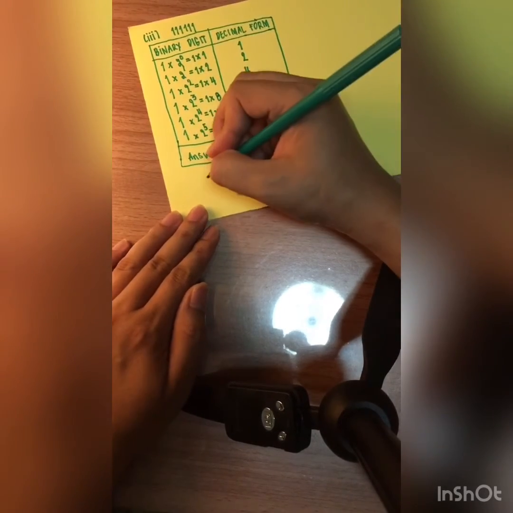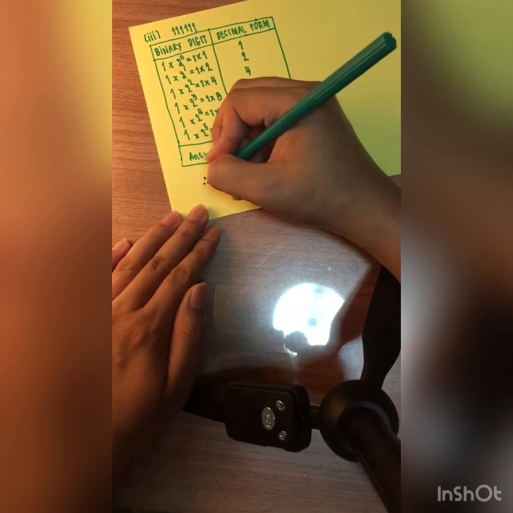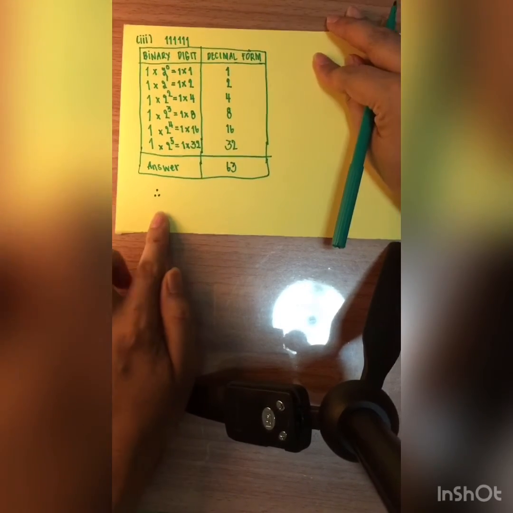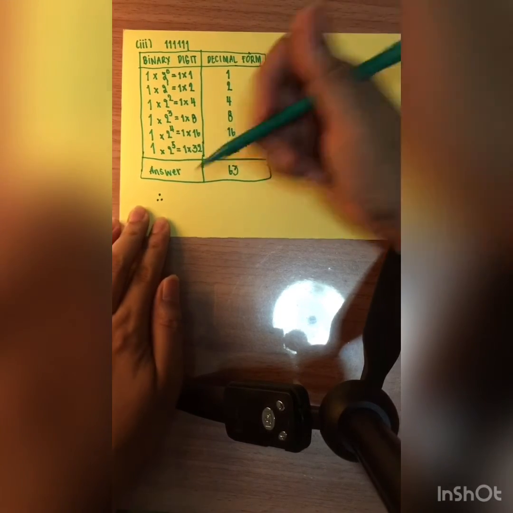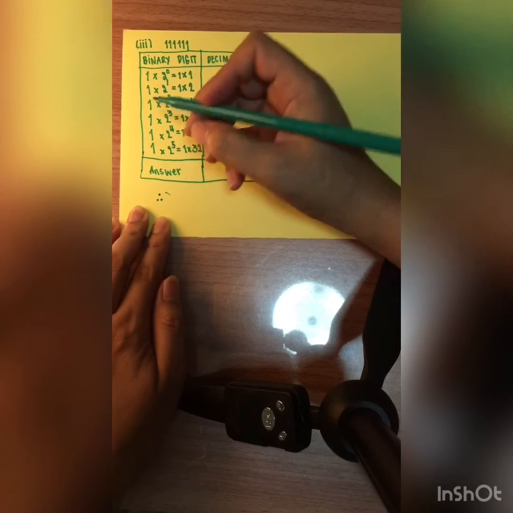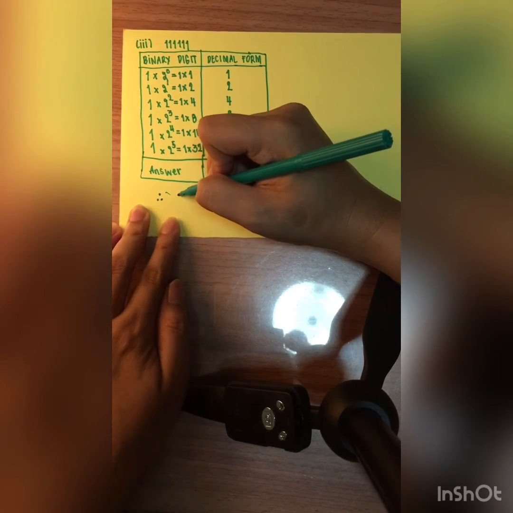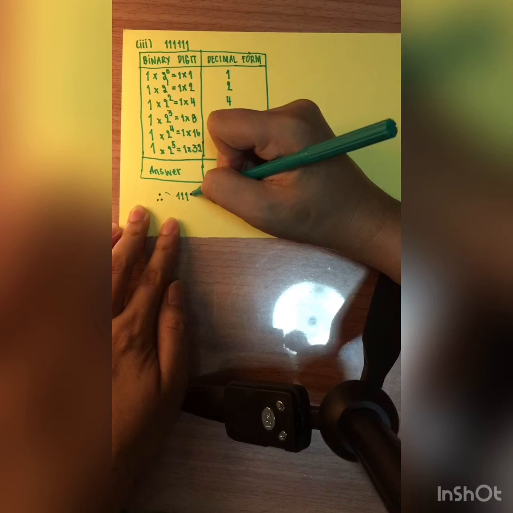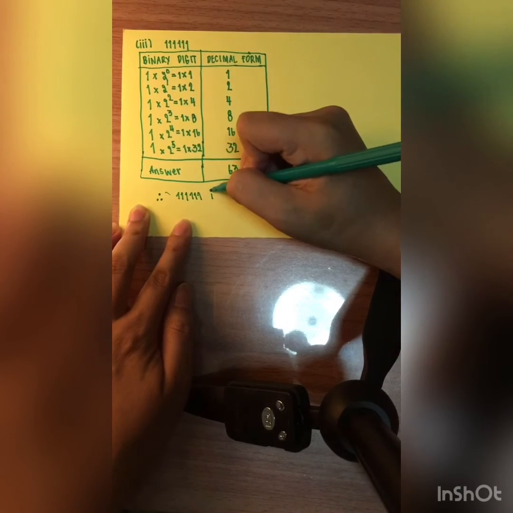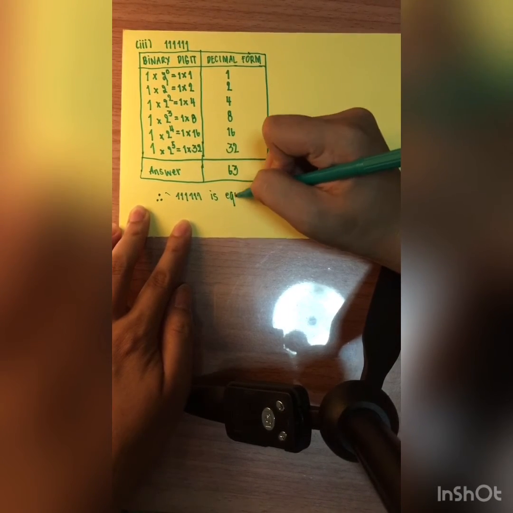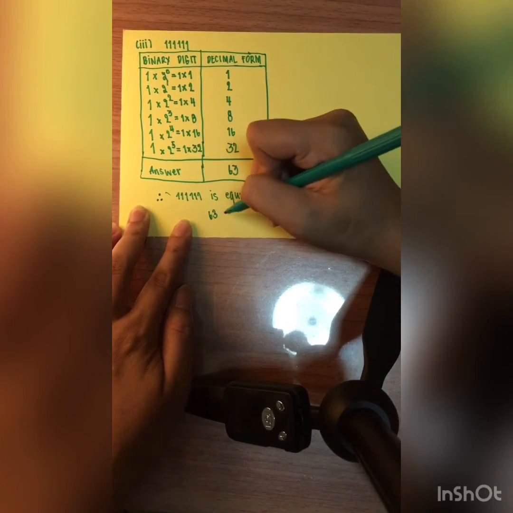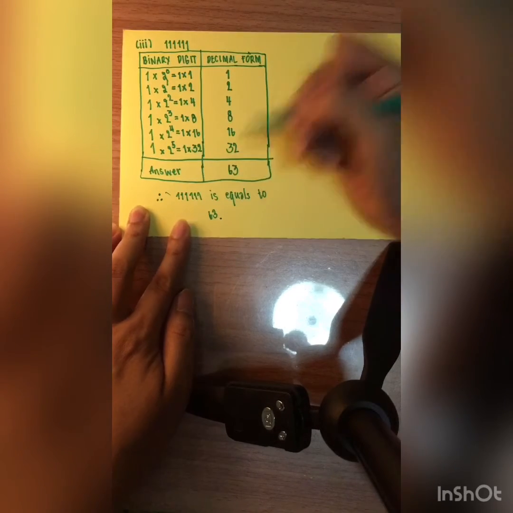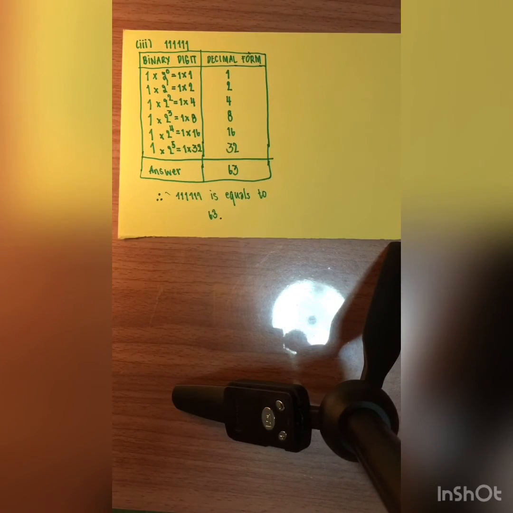Therefore, in English, "therefore", and I think in Thai it is "dangnan". So therefore, the binary digits 1 1 1 1 1 1 is equal to 63. Answer.